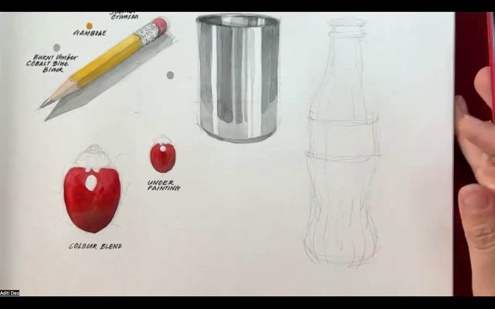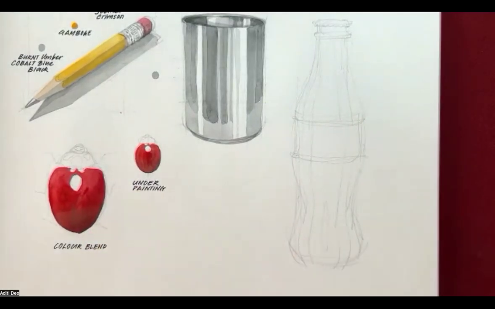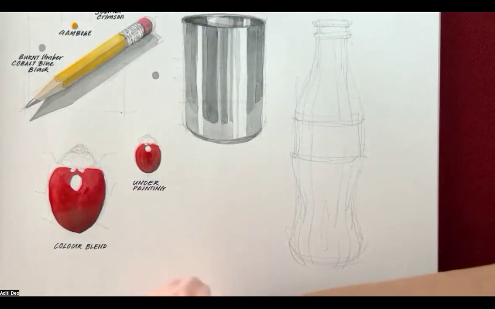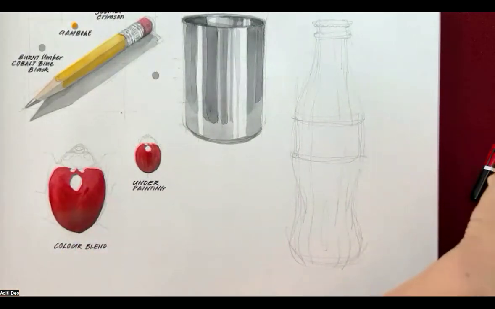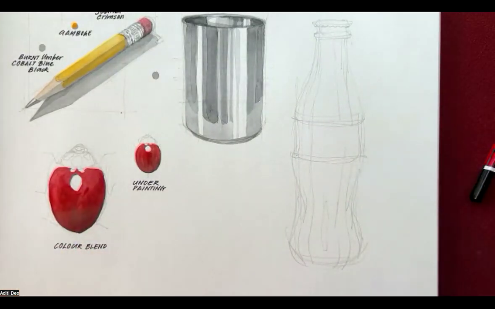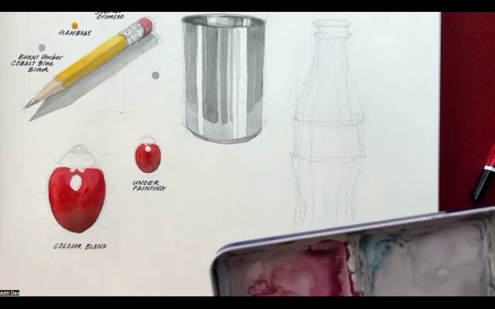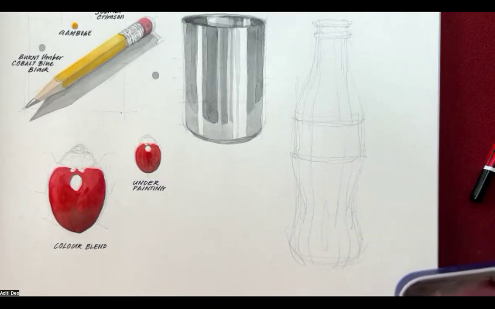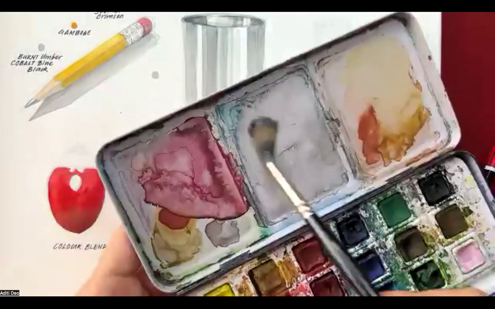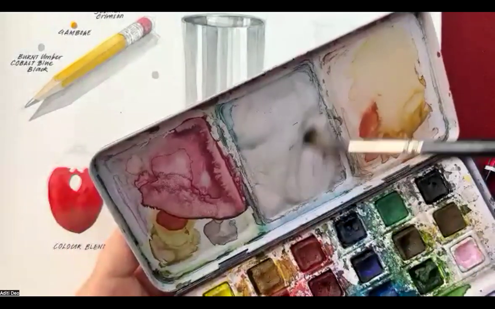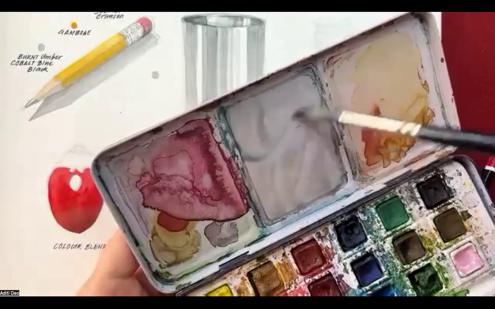So this is a great example for underpainting. It's not as if we are just using one color, but I'm going to use 2-3 different brushes, 2-3 different colors, and also keep the painting very casual.